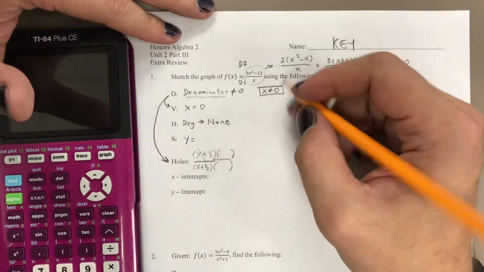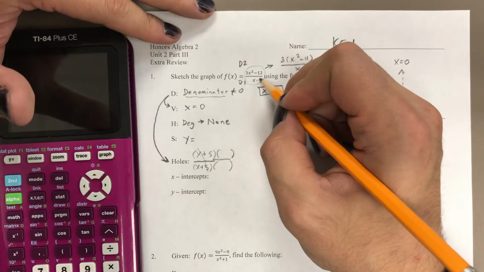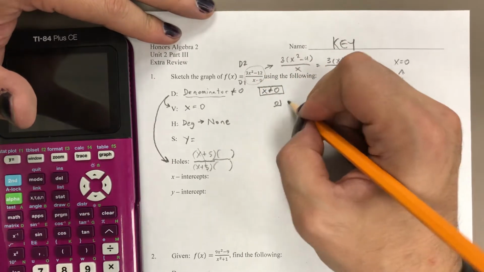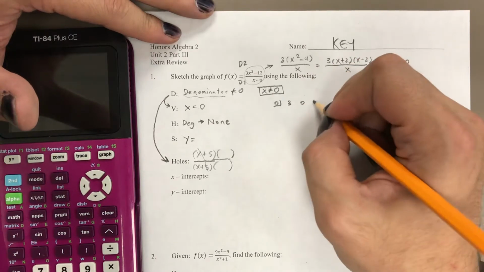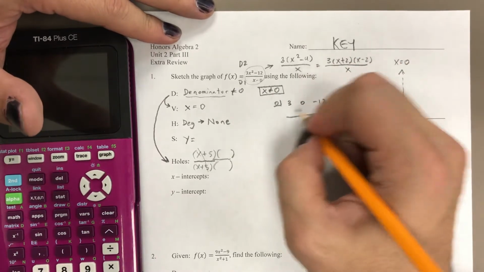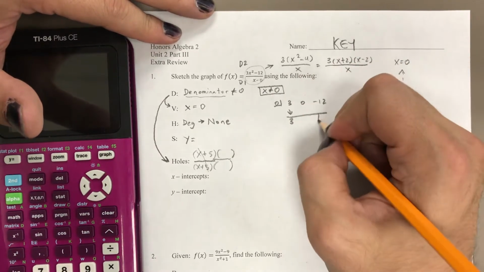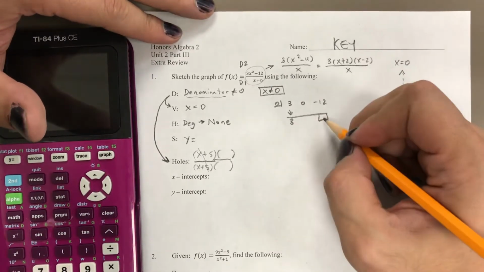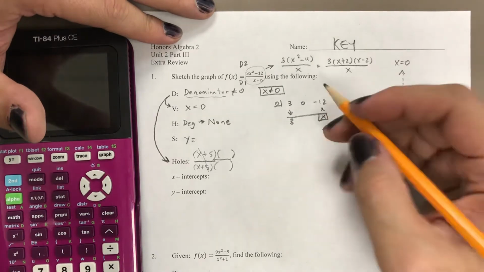If I just simply use synthetic division, the factor that we're testing is x minus 0, so 0 goes in the corner, and then our coefficients are 3 for the x squared, 0 for the x, and minus 12 for the constant. And then we only care about these two values because this will give us a linear equation. We don't care about the remainder at all. It doesn't matter what the remainder is.